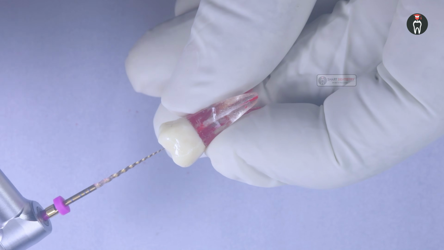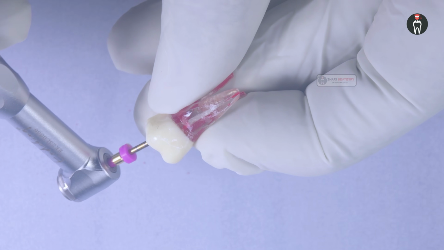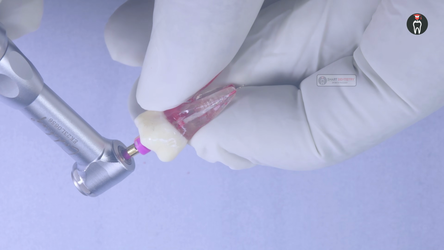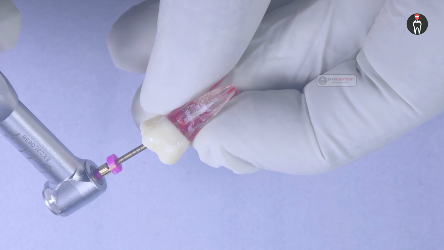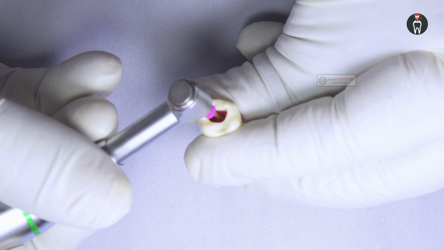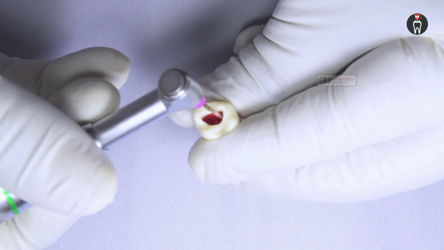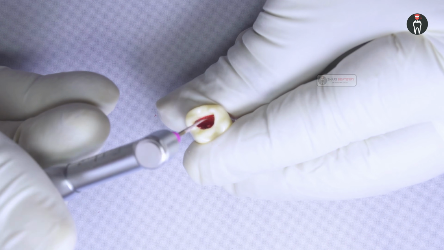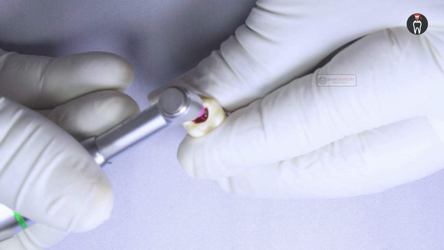Most of the files recommend a pecking motion. So whenever you are using a pecking motion, there is a chance that we may give excess pressure while pecking or pushing, and the file may go beyond the apex, or it may get screwed inside the root canal. So instead, you can use something called a brushing motion. What is this brushing motion? So you are pushing the file in one angle, and while removing the file, you will scrape it across any one of the walls, like mesial, distal, buccal or lingual, and you will remove the file. This is called a brushing motion.